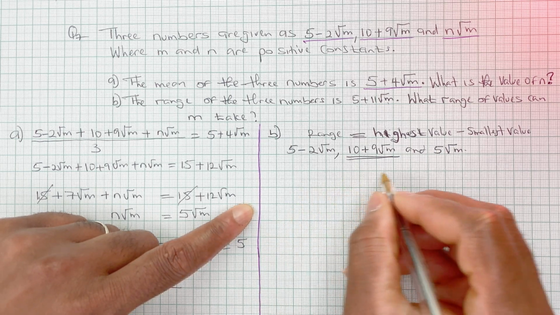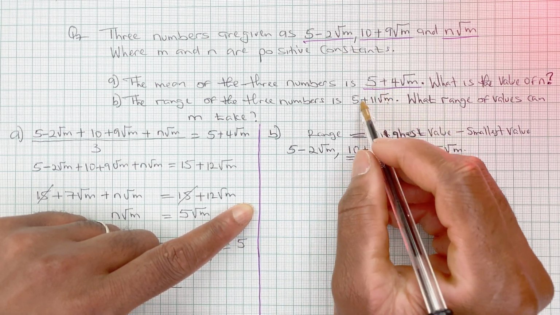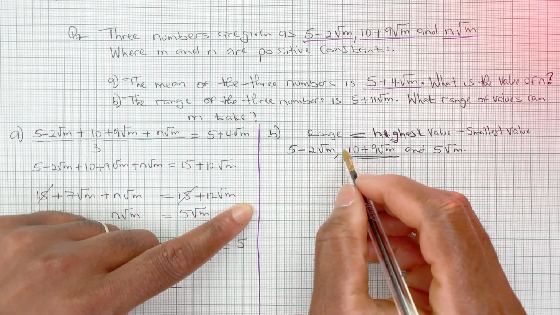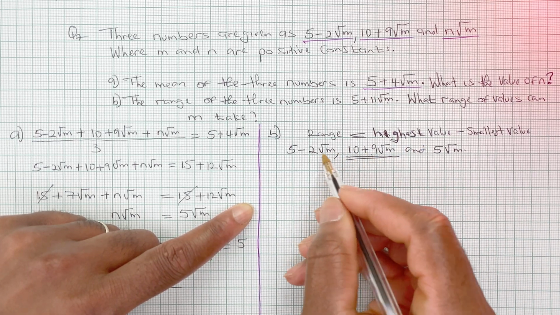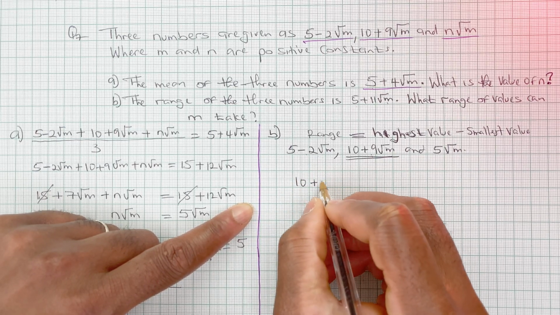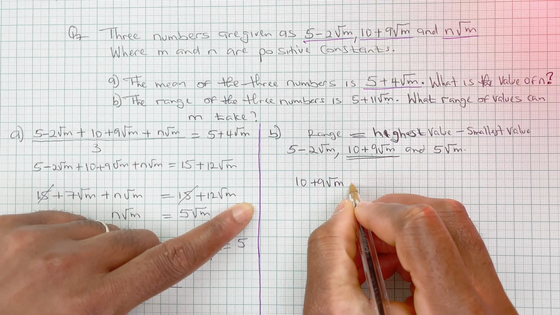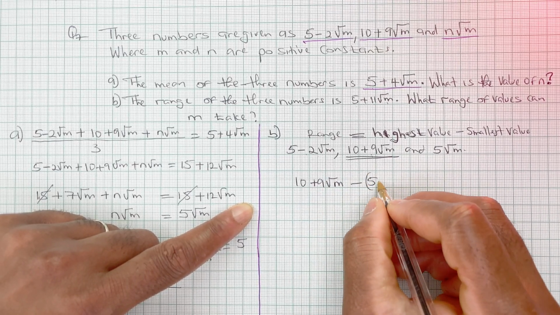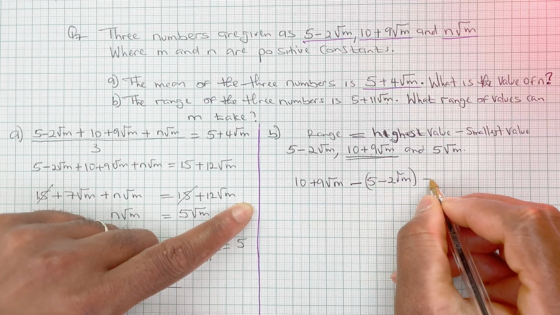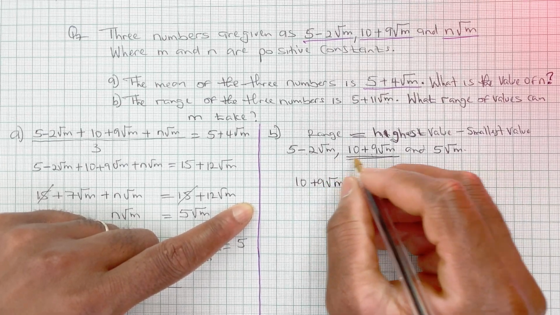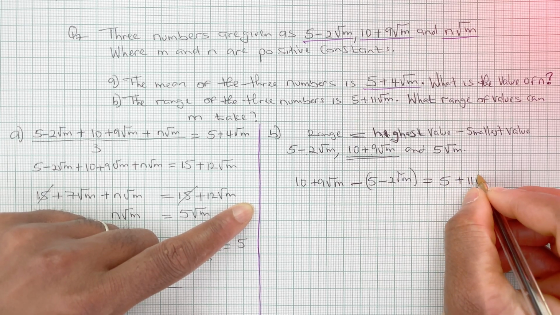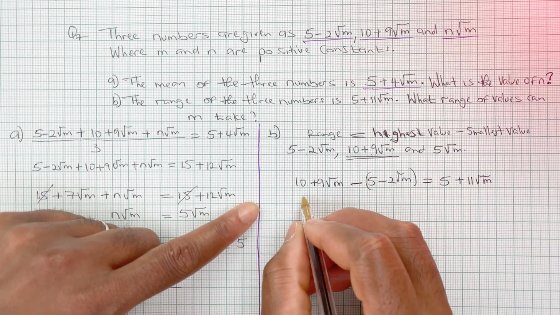So let's do this. It says that the range is 5 plus 11 root m. So let's do the first one. If this is the highest, let's do the highest and the first value here. So if I do 10 plus 9 root m, take away 5 minus 2 root m. Notice that I put that in bracket because it's take away. According to this, that should give us 5 plus 11 root m.